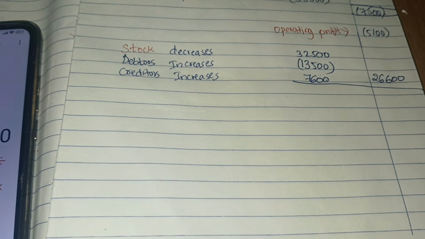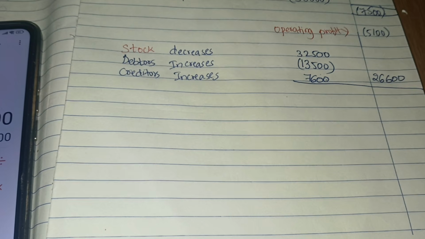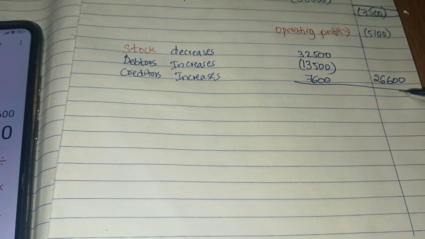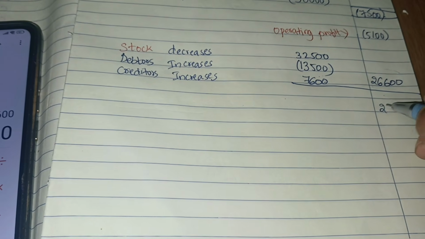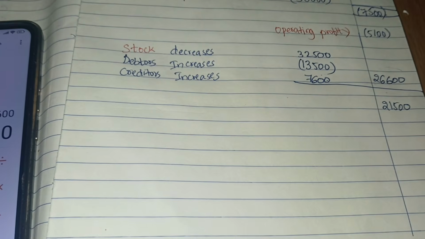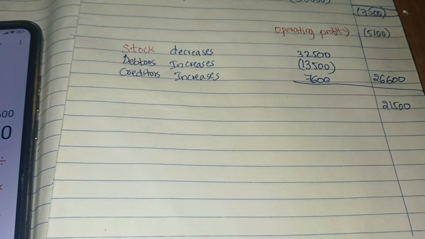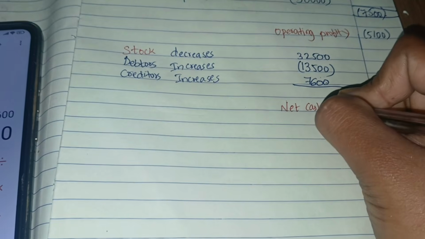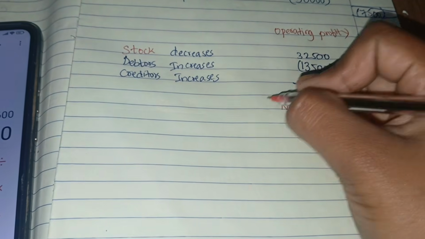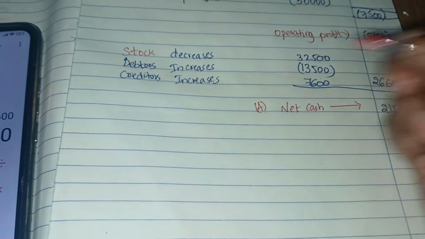Okay, so 26,600 minus 5,100, you will get 21,500. What is this amount called? Net cash from operating activities. This we need to consider as A.